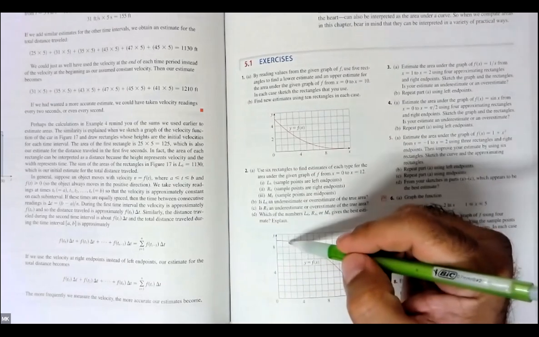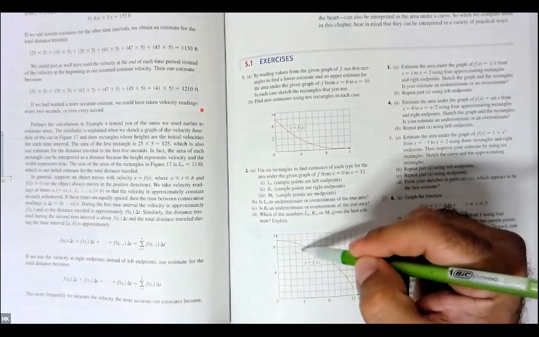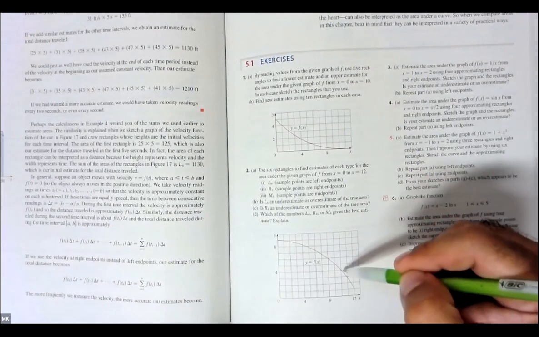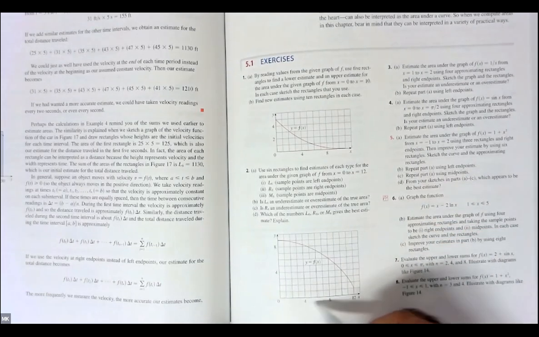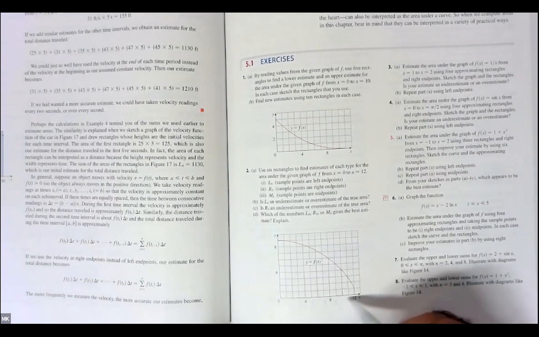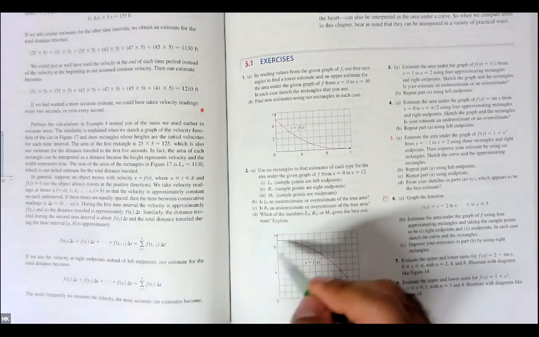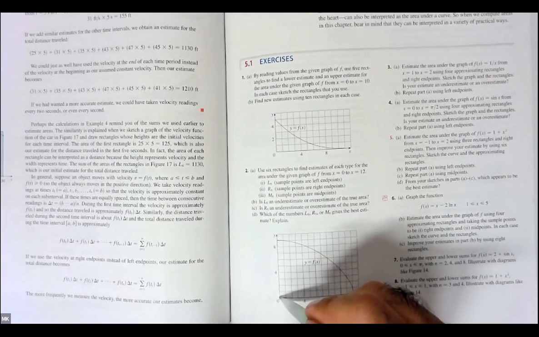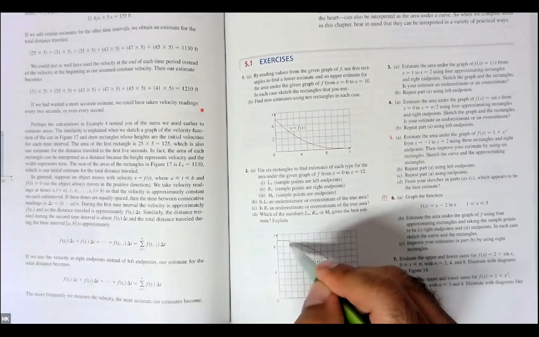So again, I'm using 6 partitions. So that's one partition, that's another one, that's another one, and that's another one, and that's another one. So I get the 6 partitions that I have: 1, 2, 3, 4, 5, and 6. And then if I'm using the left endpoint, that means for the first partition here, I use the value that happens at the left part. So it's going to be 8, and this is going to be my rectangle.